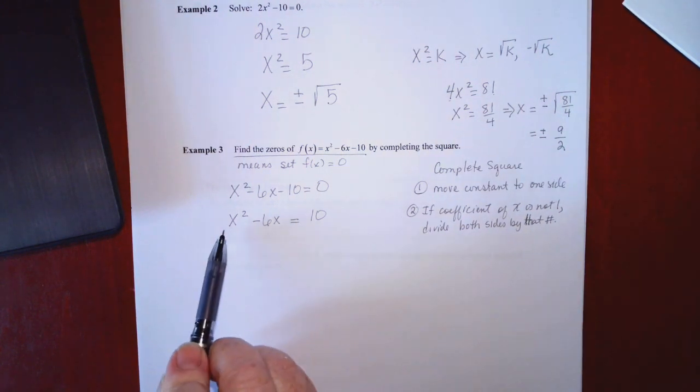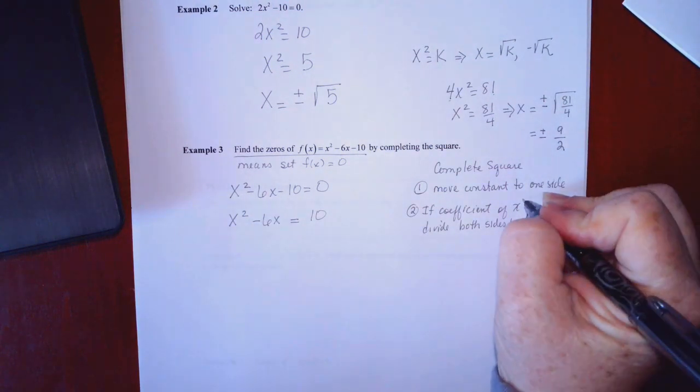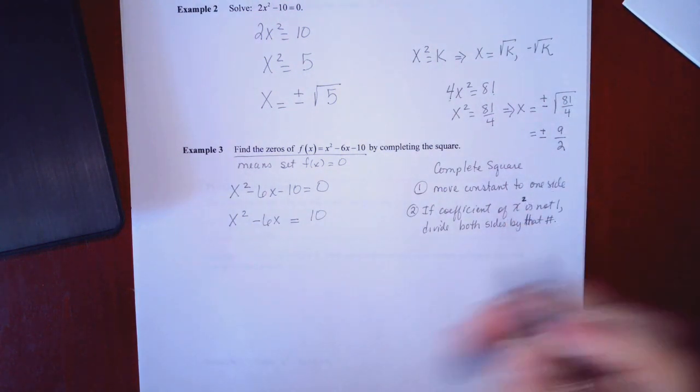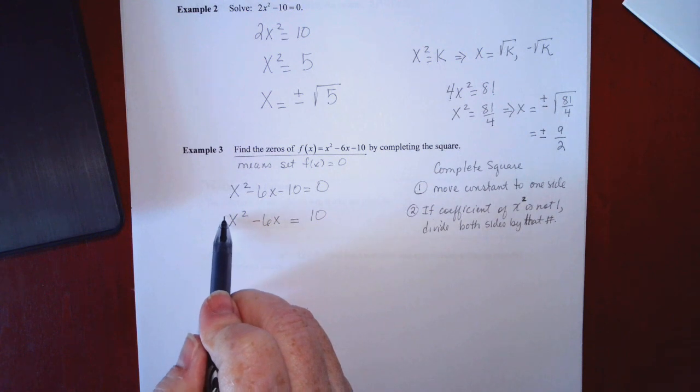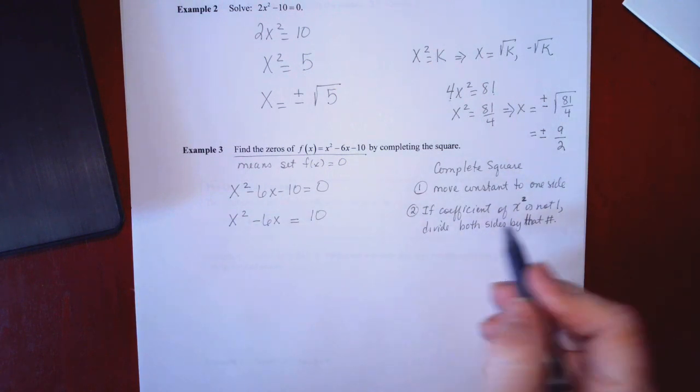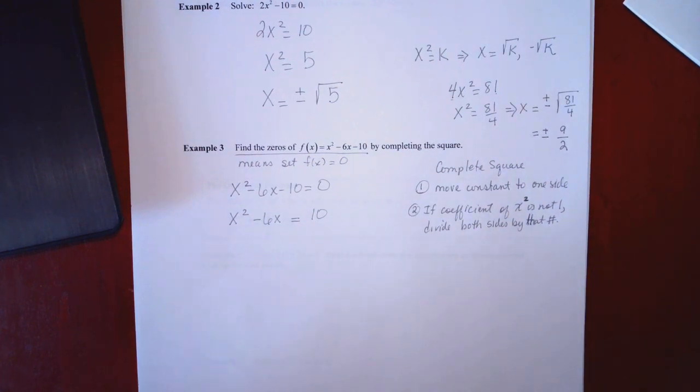Now in this case, remember the coefficient, I should have said coefficient of x squared, sorry. The coefficient of x squared here is the number that's being multiplied by x squared, and it is a 1. But it is the coefficient of x squared. If it's not 1, divide everything by it. We'll do one here in a minute where we would have to do that. But in this case, we don't.